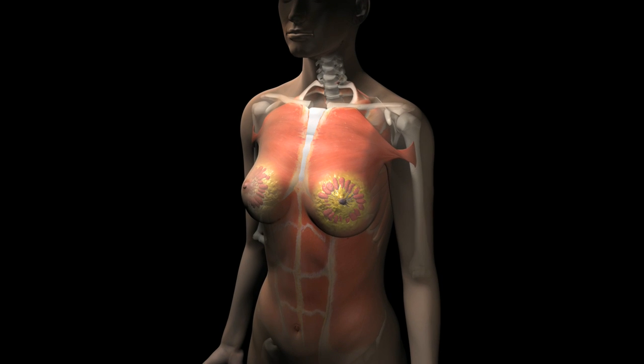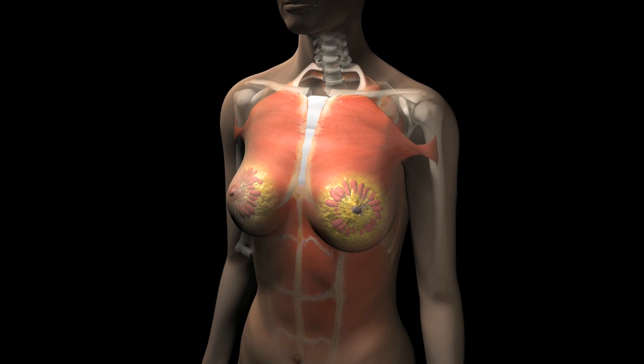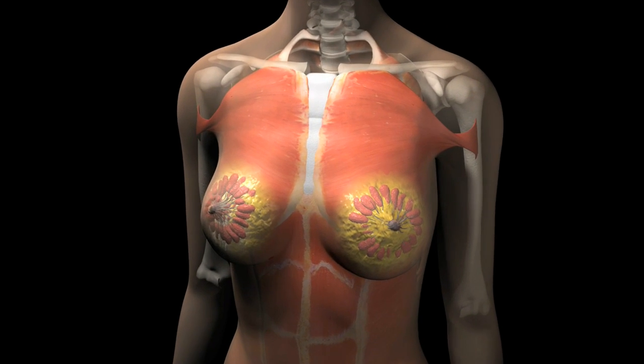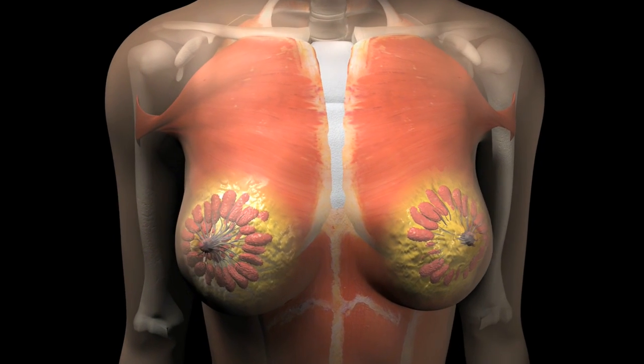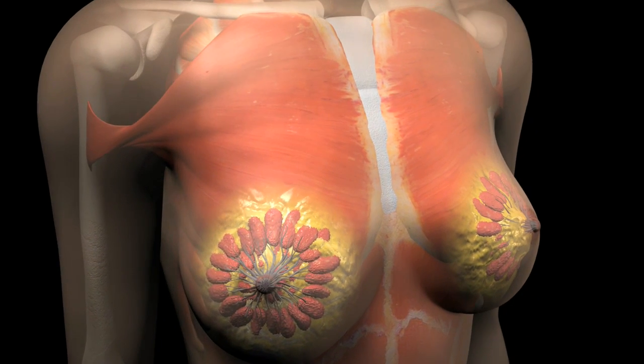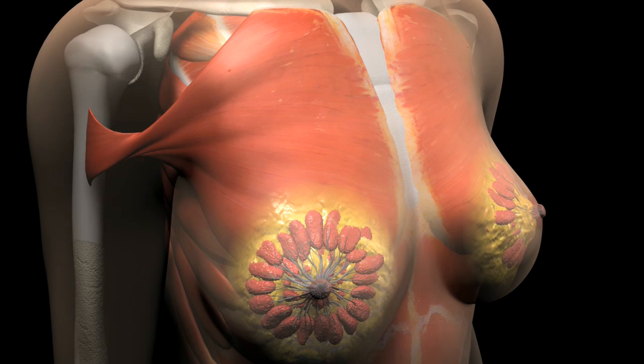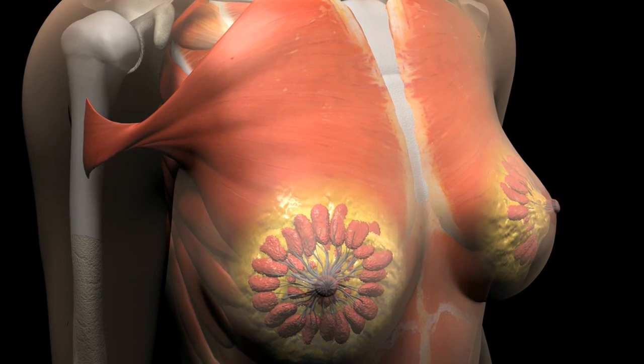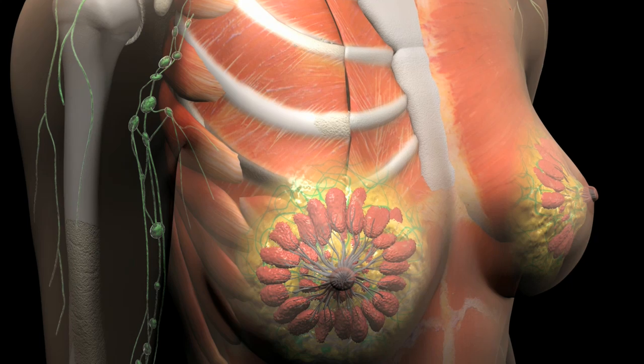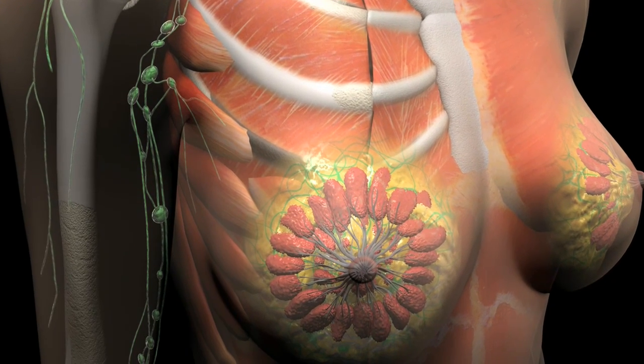Breast cancer is the most common form of cancer in women today. Knowing more about your own breast anatomy can help you in early cancer detection and prevention. Your breasts are connected to small masses of tissue called lymph nodes by way of lymph vessels.